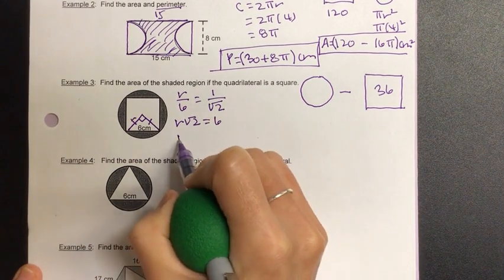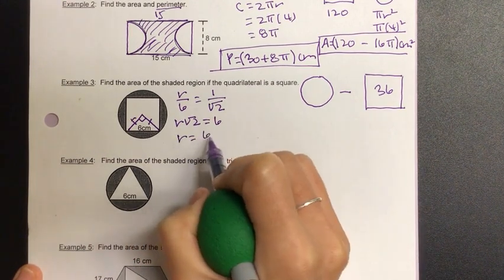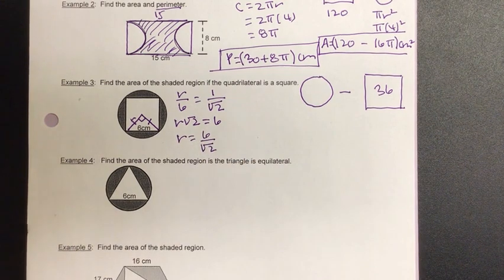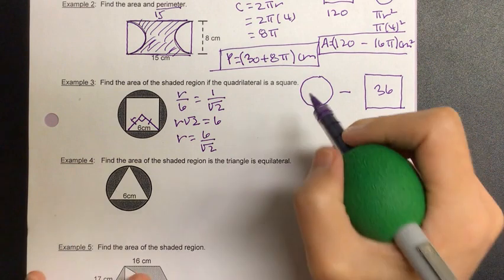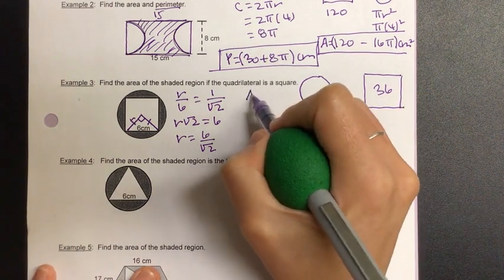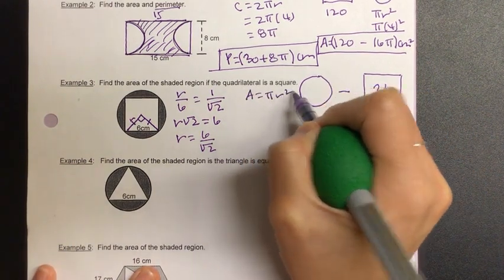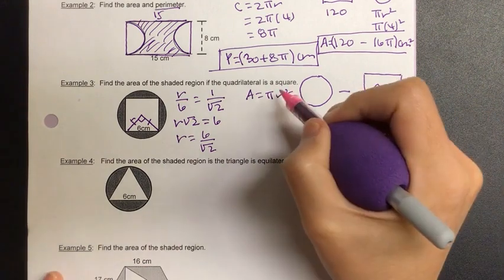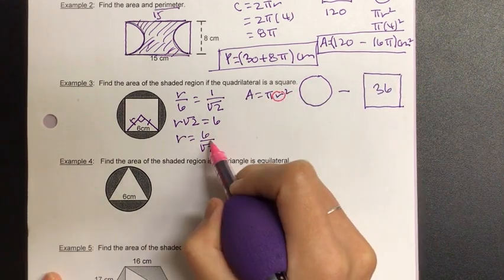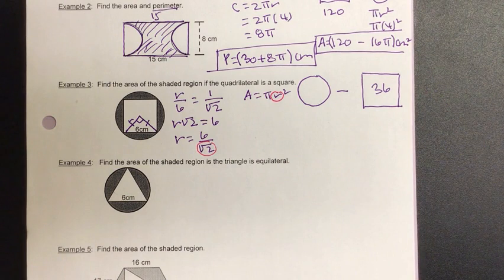And I'm going to do something where you're going to go, why are you doing this? Normally, I would rationalize, right? But let's think ahead. If I were to write out area of a circle is pi r squared, and we analyze what happens when I square the radius, it's going to cancel the radical. So you can rationalize it if you want, but if you notice that we're going to square it, you don't need to because you're doing too much work. We'll get the same answer though.